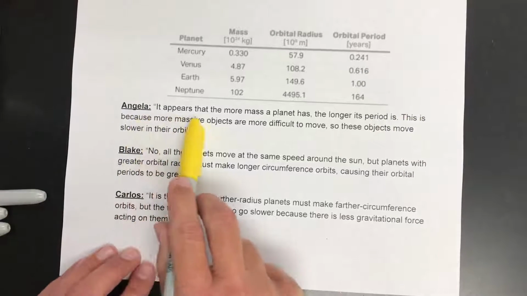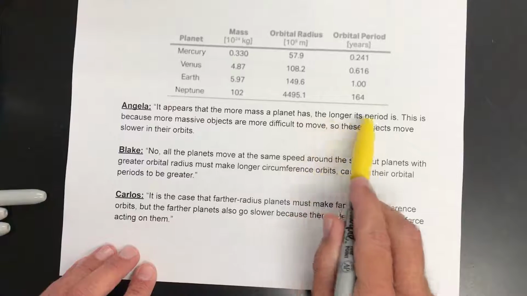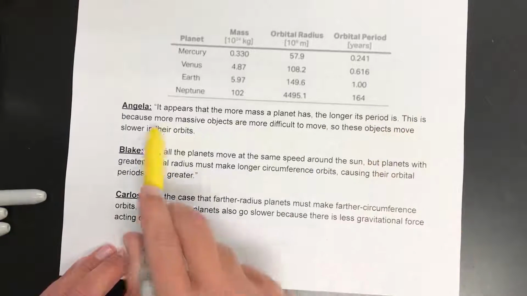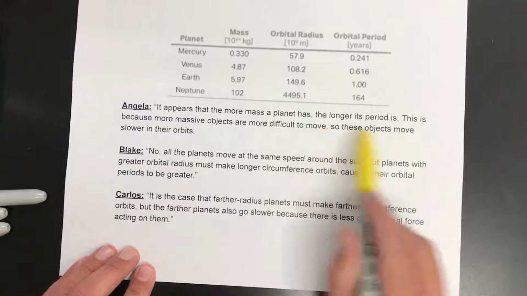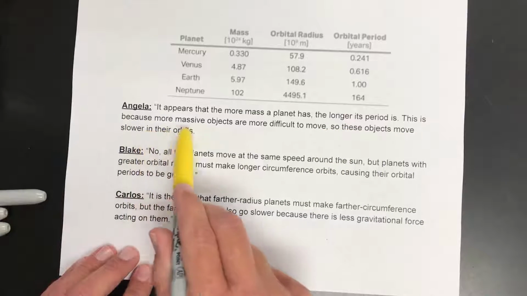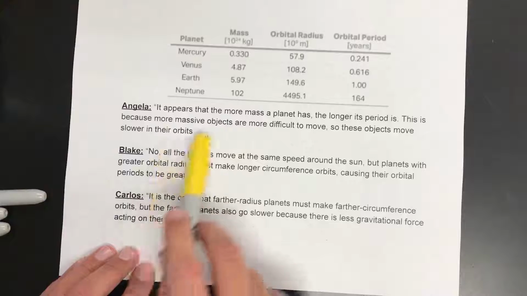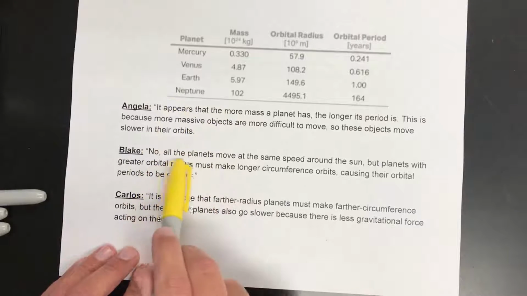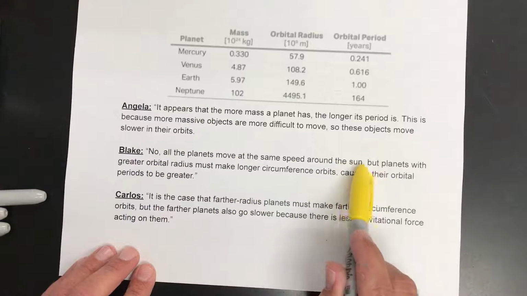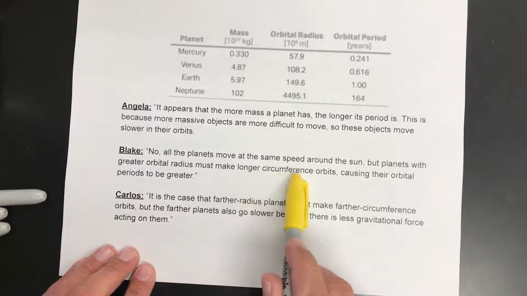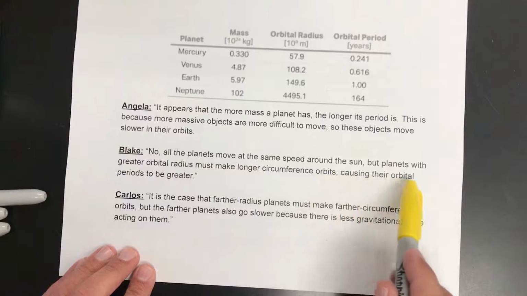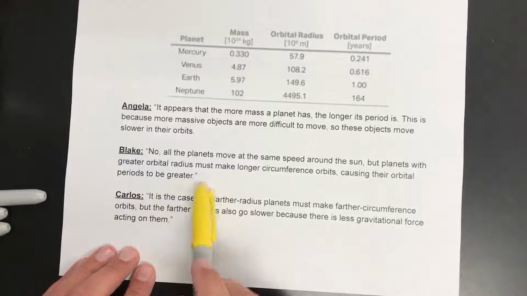So Angela says it appears that the more mass a planet has, the longer the period is. This is because more massive objects are more difficult to move, so these objects move slower in their orbits. Blake says, no, all the planets move at the same speed around the sun, but planets with greater orbital radius must make longer circumference orbits, causing their orbital periods to be greater.